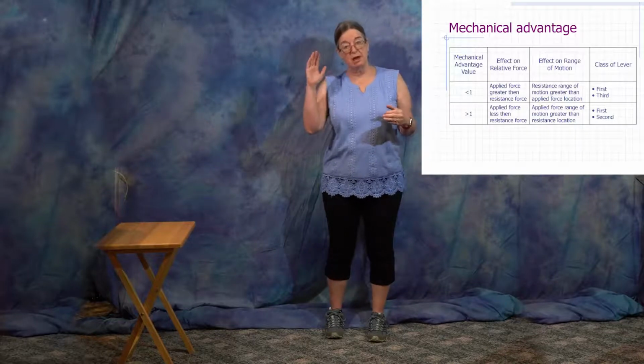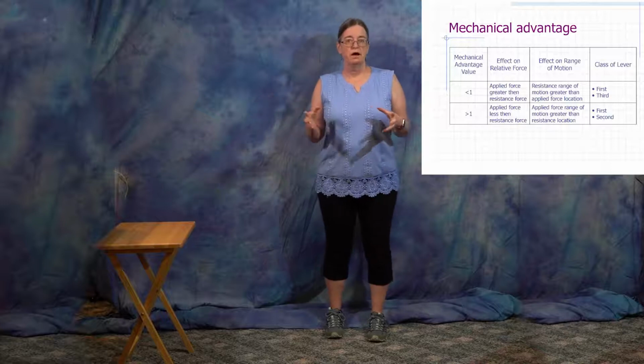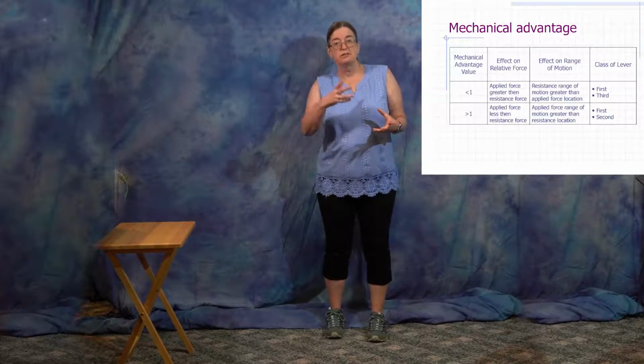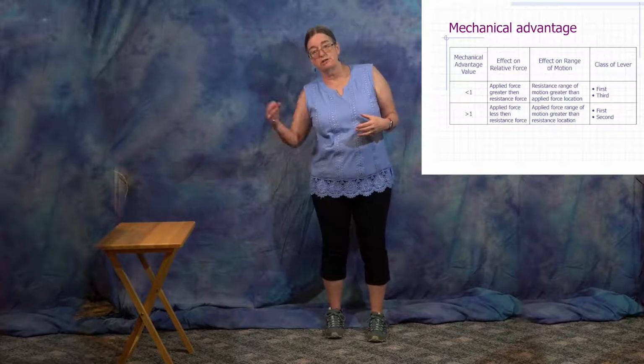Whereas if it's greater than 1, which happens always in a second and sometimes in a first, it means you don't have to generate as much force as the load that you are trying to move.